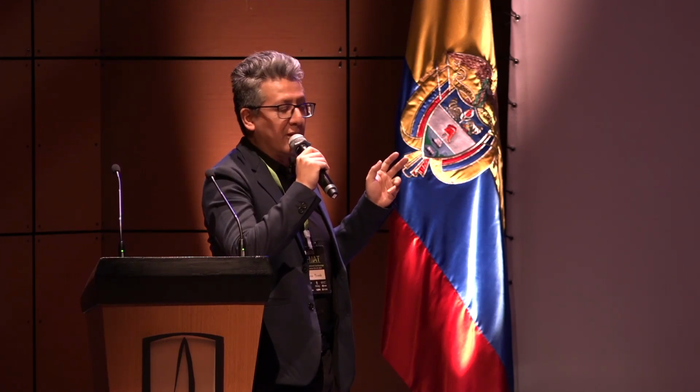And then comes the maturity model that we are calling, recognizing the fact that some universities are starting their internationalization.